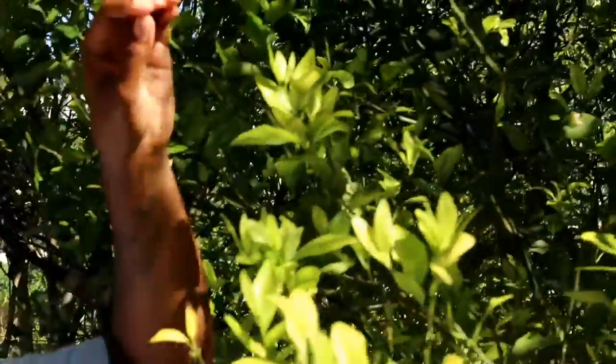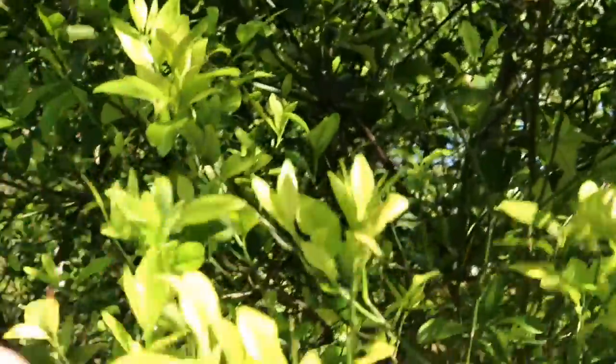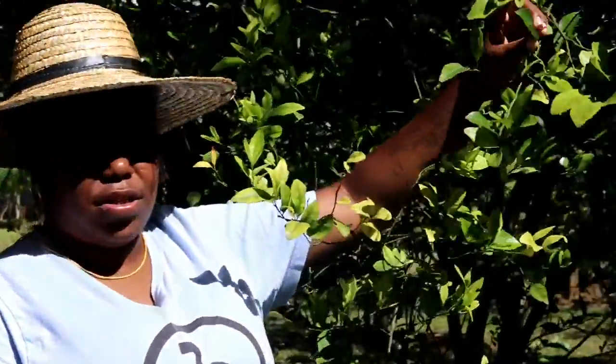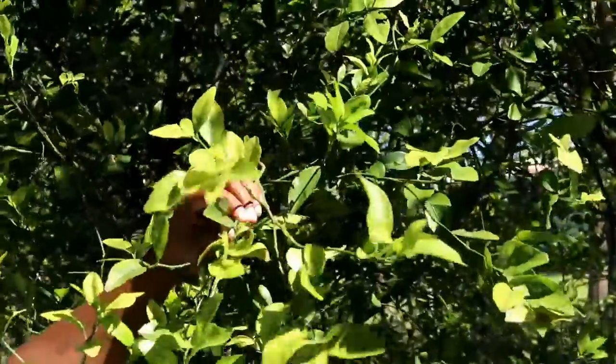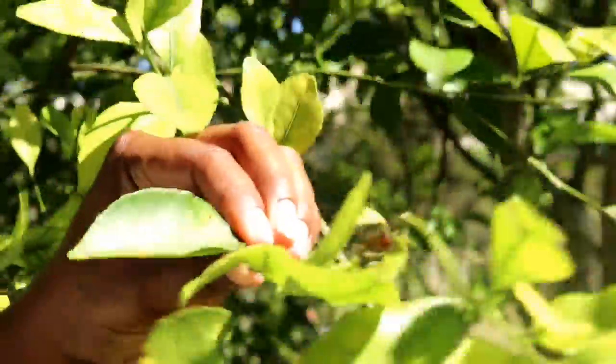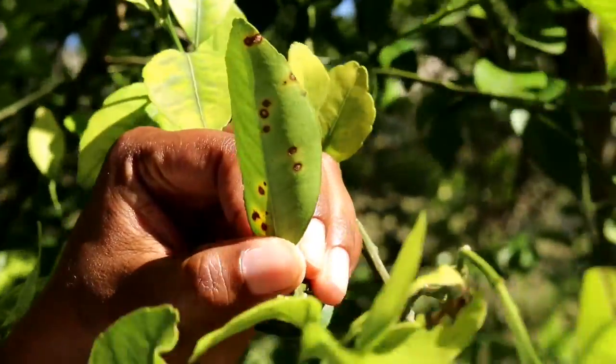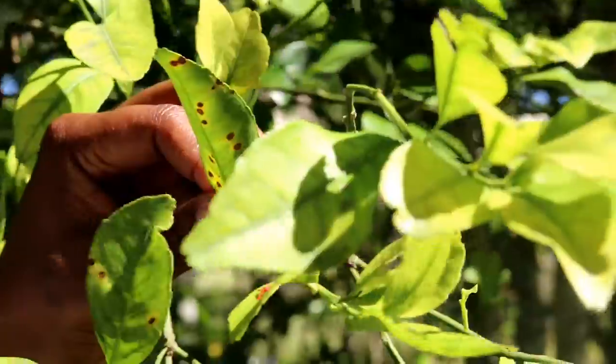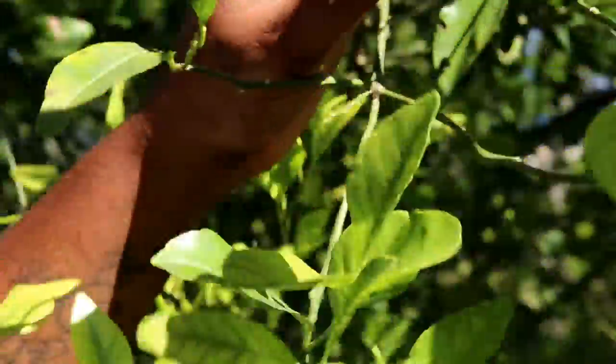Here you can see the leaves. I notice most of the citrus plants have leaves that contain small little spots, yellow spots and some brown, and I don't know what's really the cause of this. Can you please tell me what the cause is, because I want to know.